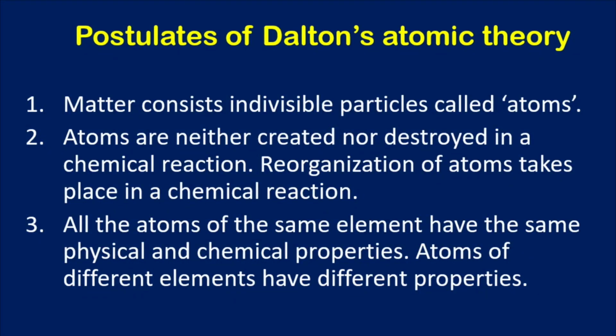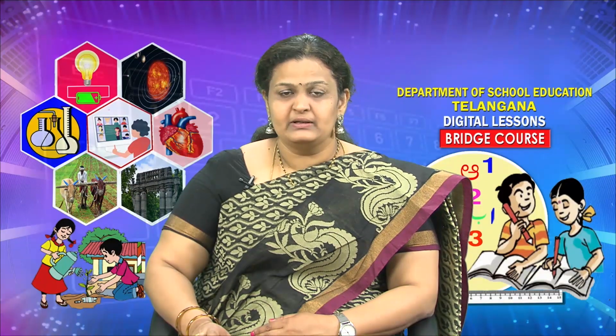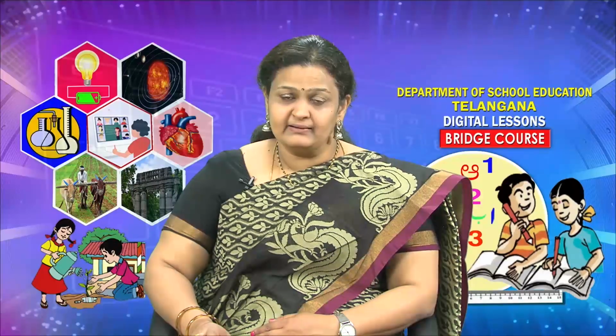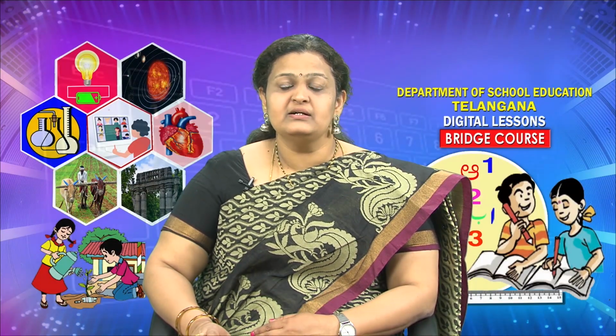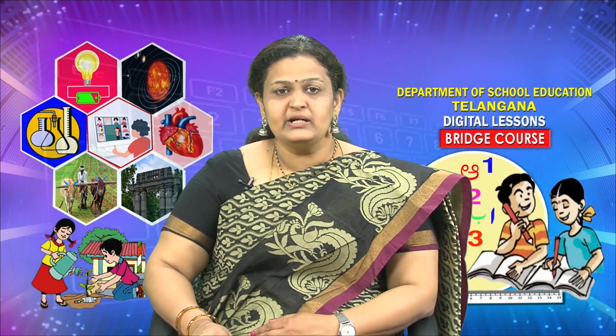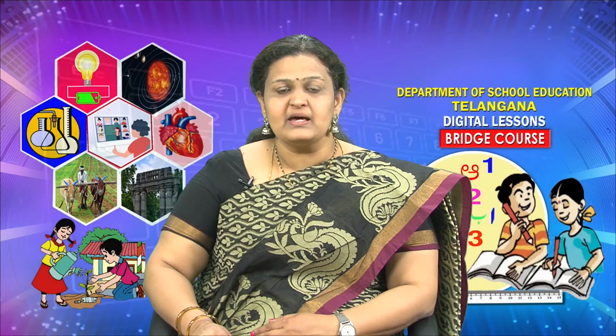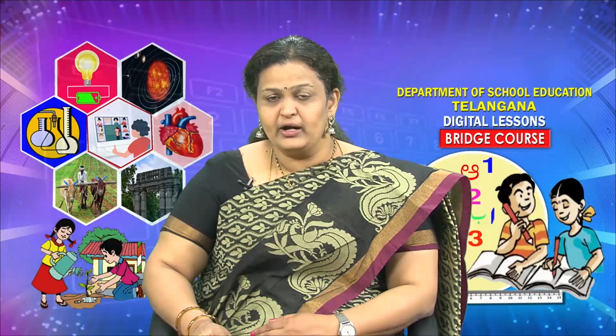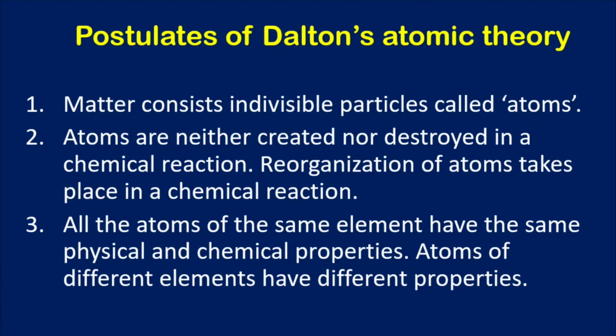The second postulate says atoms are neither created nor destroyed in a chemical reaction. Reorganization of atoms takes place in a chemical reaction. Children, if you remember the law of conservation of mass, yes, we have learned that mass is neither created nor destroyed. It is a constant. So that is how we can say if the law of conservation of mass is true, then the second postulate of Dalton should be true. Atoms are neither created nor destroyed. They reorganize themselves in a chemical reaction.